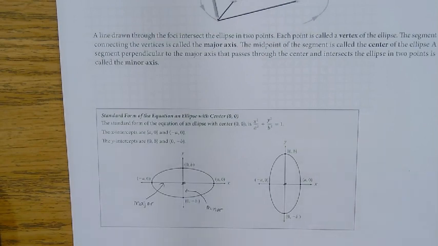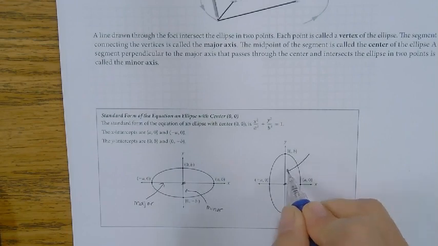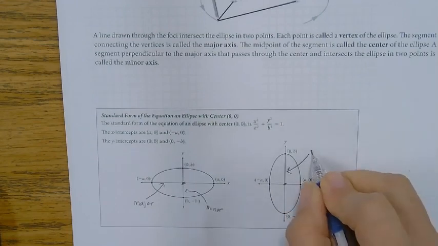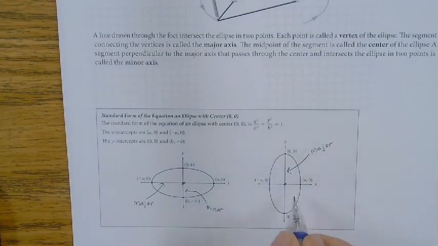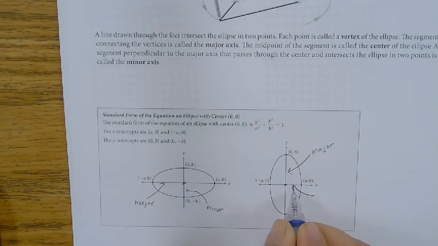And then when our ellipse is kind of tilted the other way, what we would call vertical, this is your major axis, and this would be your minor.